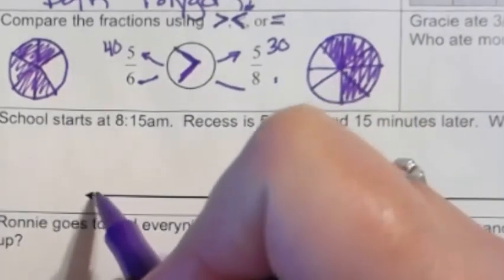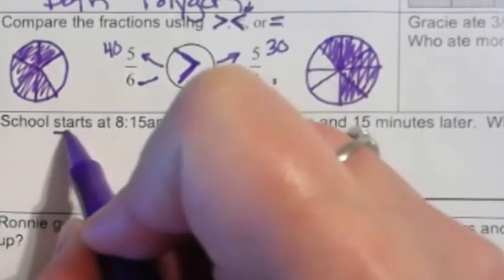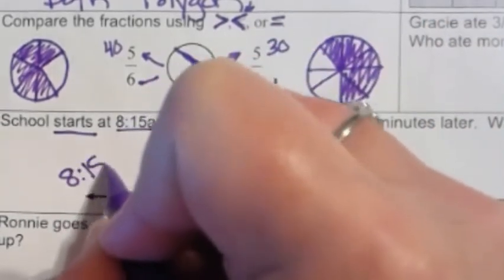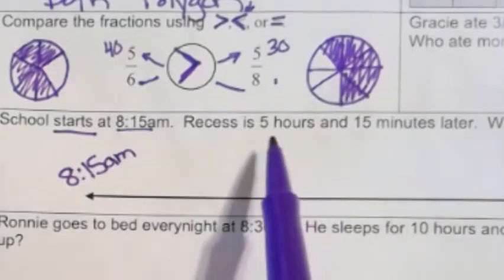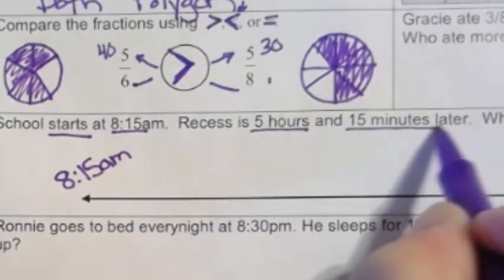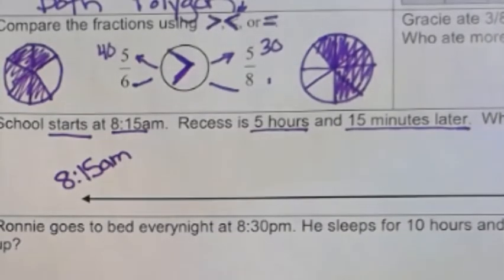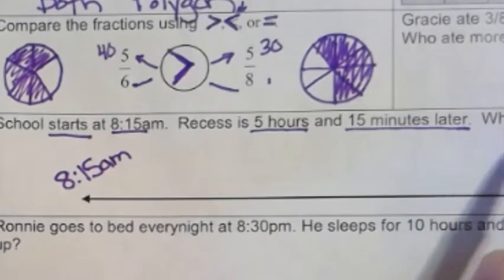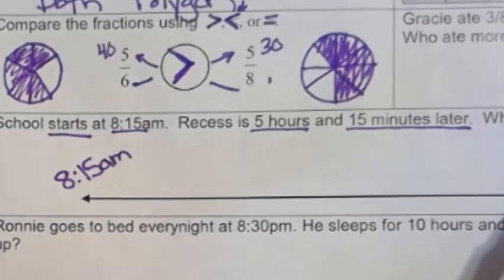We're going to start here on this line, and it says that our start time is 8:15 a.m. So we have 8:15 a.m., and we are going to go for 5 hours and 15 minutes. And it wants to know what time our recess is. It says, what time is recess. We want to know our end time.